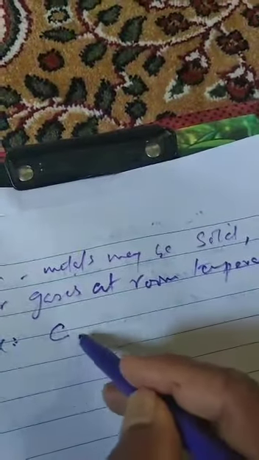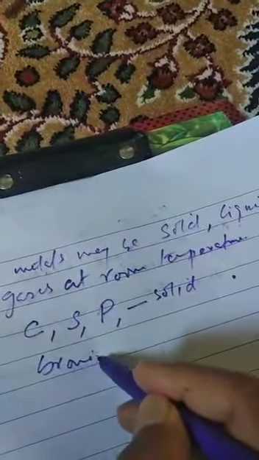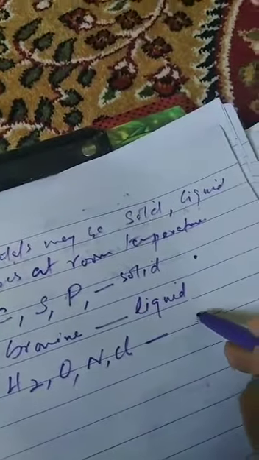I will give some examples. For example, carbon, sulfur, phosphorus, etc. These are usually solids. Bromine is liquid at room temperature. Hydrogen, oxygen, nitrogen, chlorine, these are gases.